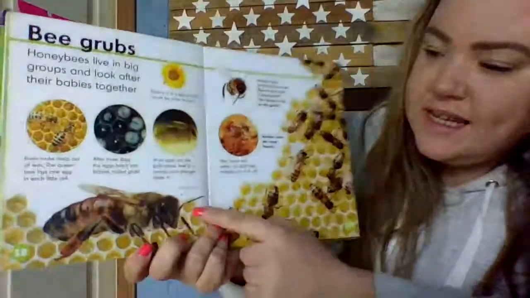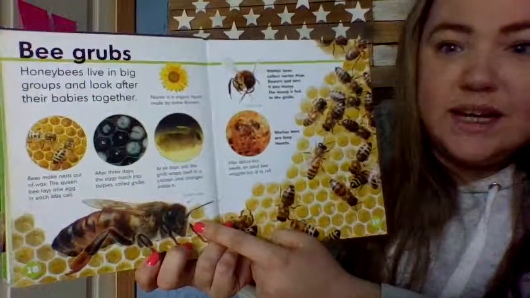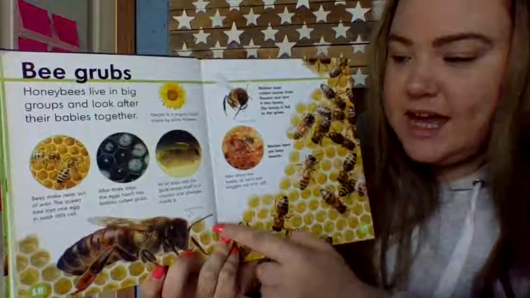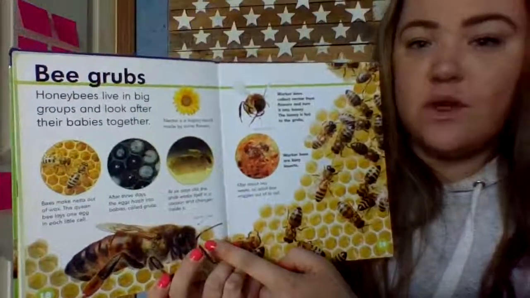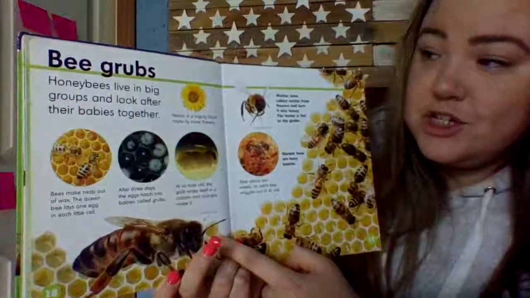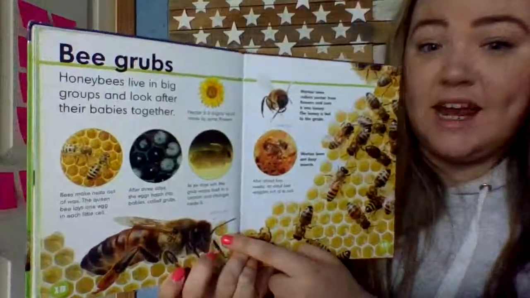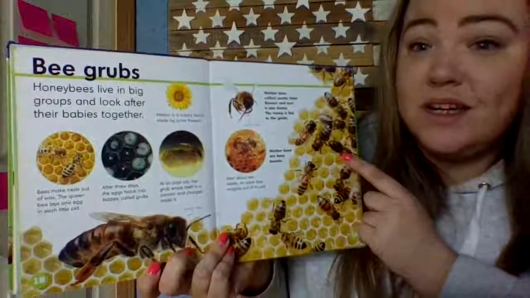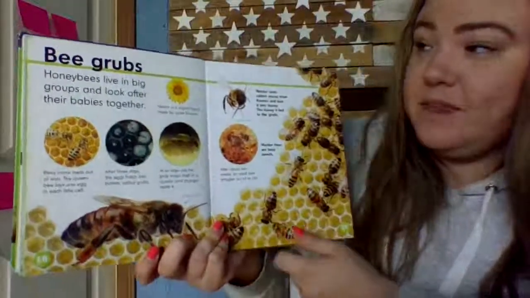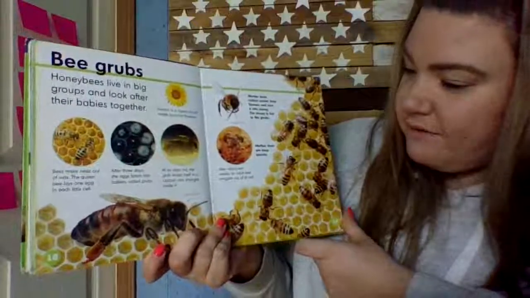So here we can see this down here is the queen bee. She is in charge. There's one queen, and she is in charge of the whole hive, or like the whole colony. So she's very, very important, and all the worker bees work really hard to make sure that she is okay, that she is taken care of.